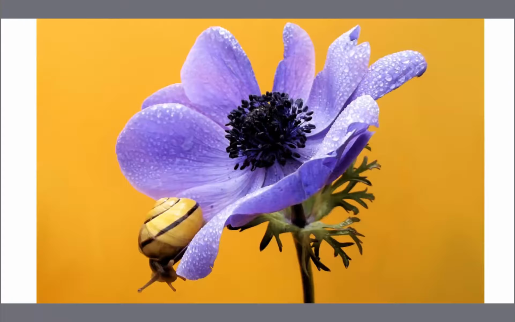Here's another example, the lavender flower. As you can see, it's not just one value of the color purple. We talked about the value. We said it's how dark and light the color is. As you can see in this flower, we see light purple, we see dark purple, we see colors in between.